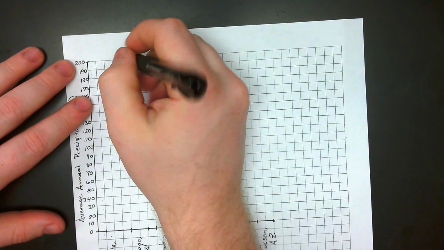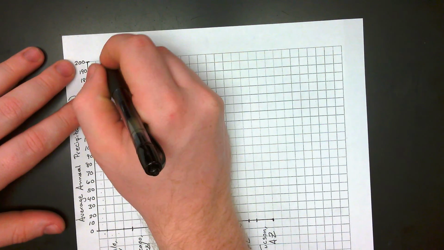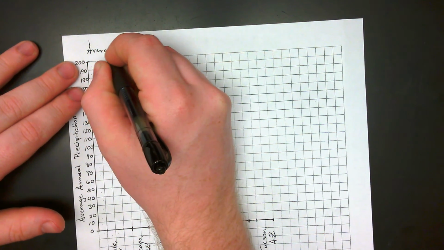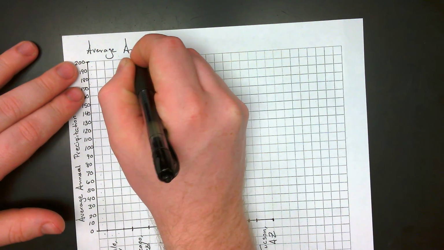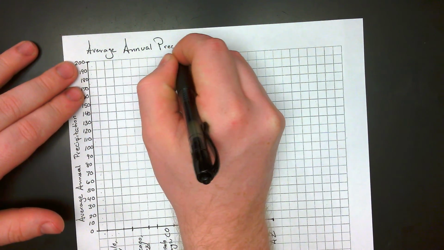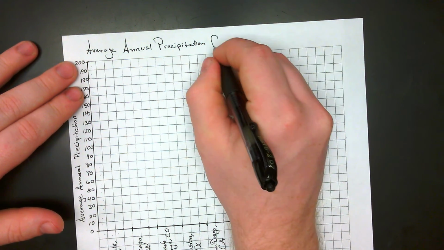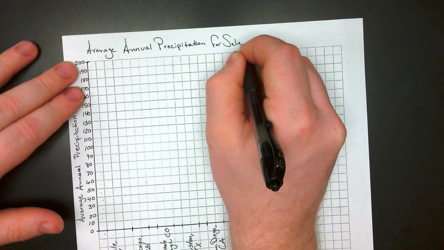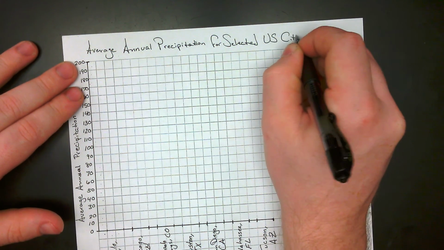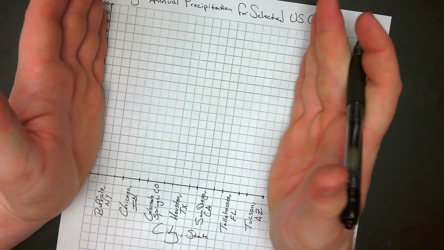The data table's title is pretty much just a combination of these two. Remember, it's the average annual precipitation for selected U.S. cities. Now, typically, you want to make sure your title fits within your graph.